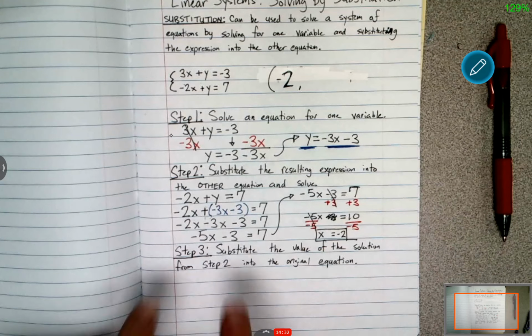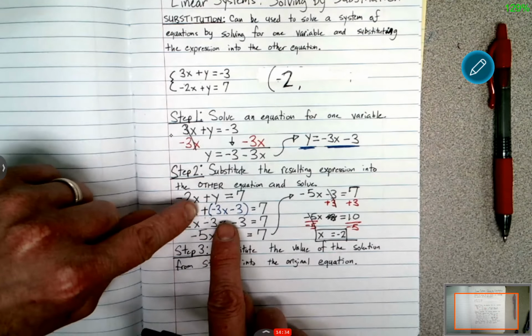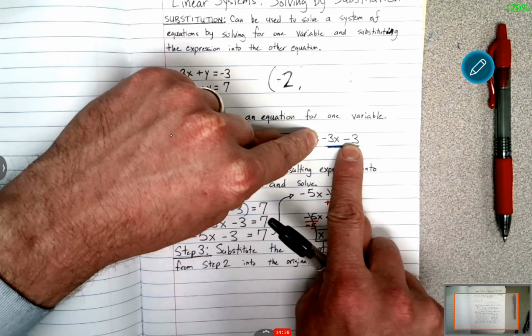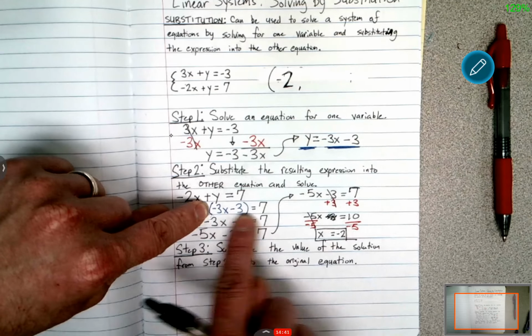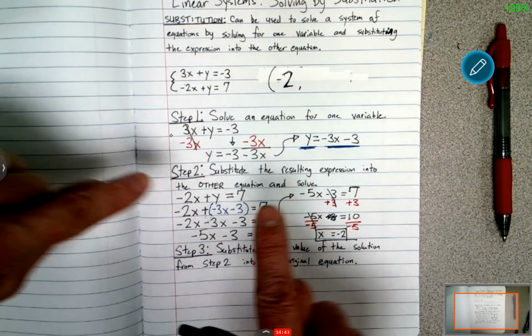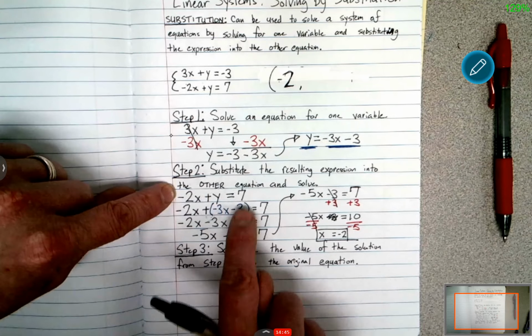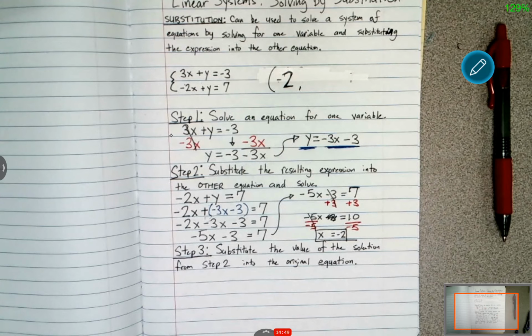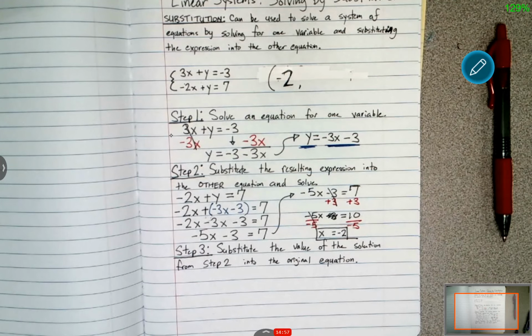Because I used both equations, I used the first one because the y, or the negative 3x minus 3, came from the first equation. And I used the other equation, I substituted that y value into it. I used both equations and I solved for a single x value. Both of these equations are the same at that x value. If you use both equations, both of them are going to be true for that x value.